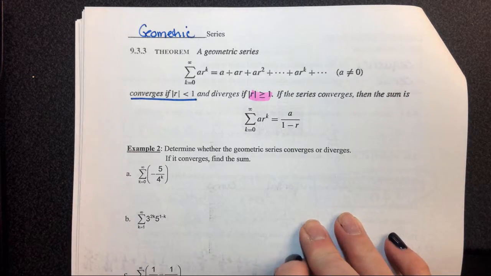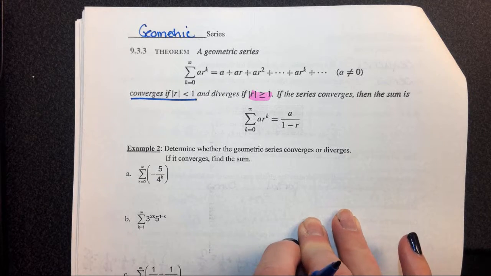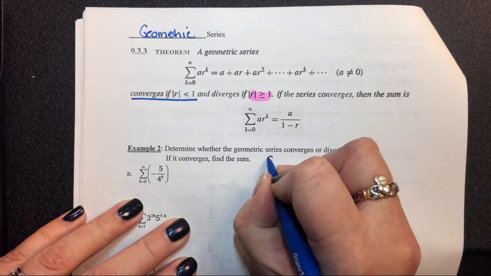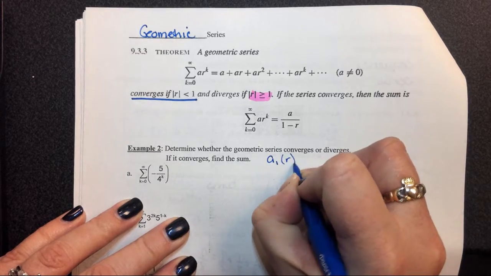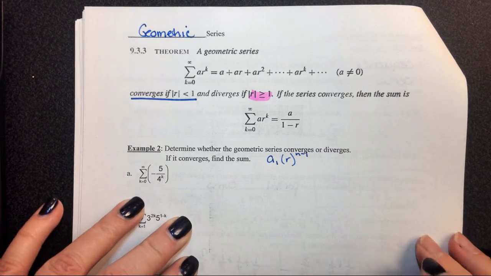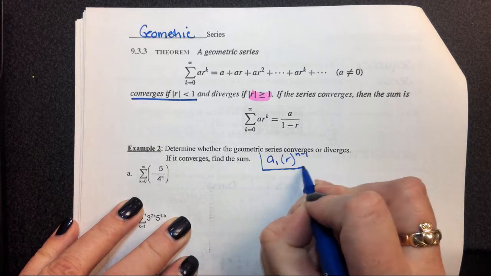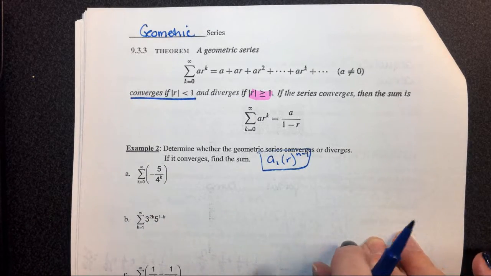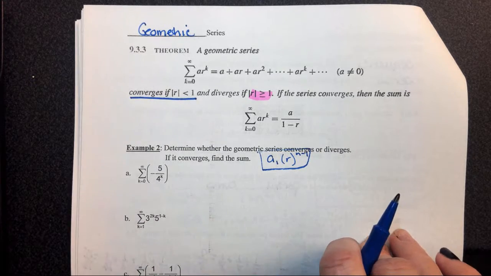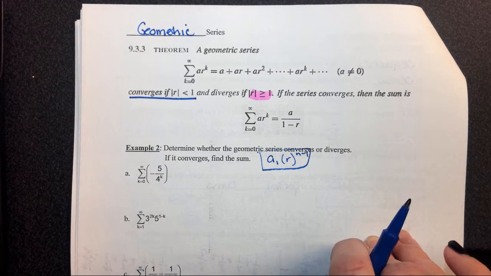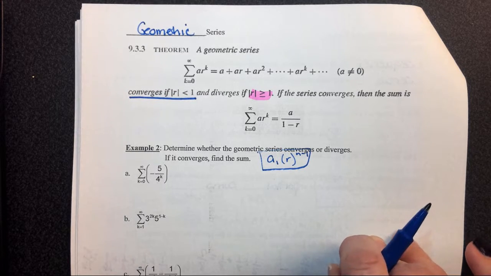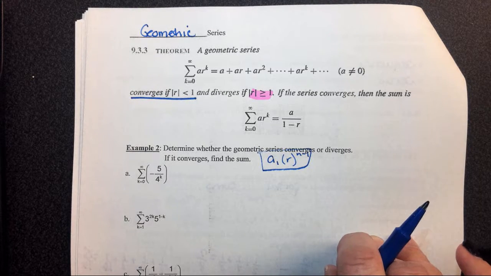Whenever possible, ladies and gentlemen, you want to always try to write your formulas in the form of a sub 1 times r to the n minus 1. So when you're trying to decide whether you've got a geometric series that's converging or diverging, this is going to be very helpful when we start getting into all the different series we'll be studying in this chapter, because geometric is one of the easiest to recognize whether it's going to converge or diverge.